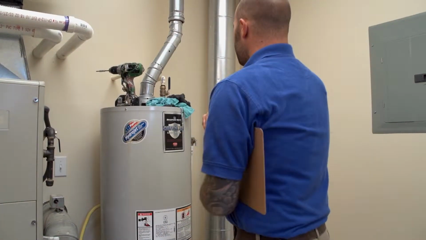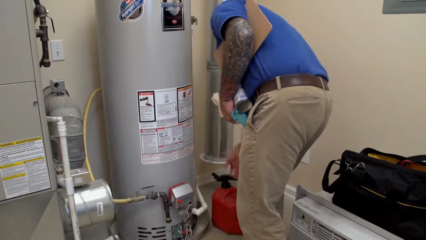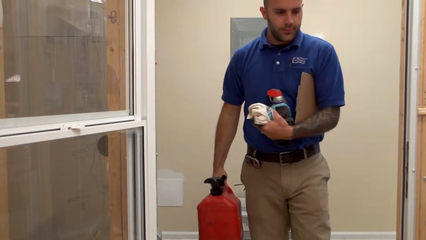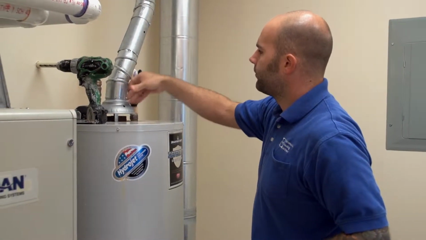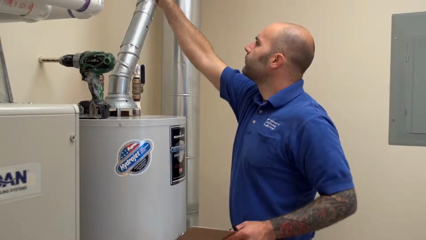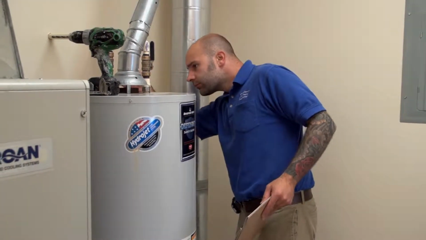Identify the appliances located in the CAS. Check the system for any safety issues and inspect the condition of the vent system. Inform the resident and remove any and all safety hazards from the area. Make sure that you have proper rise, 1/4 inch per foot, and that you don't have excessive elbows, which could be restrictive to flue gas flow.